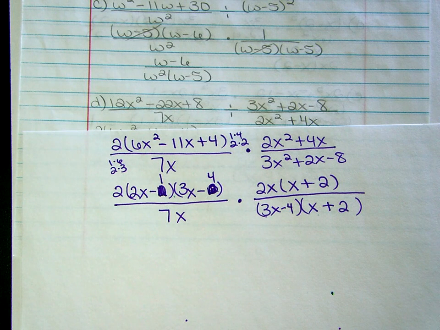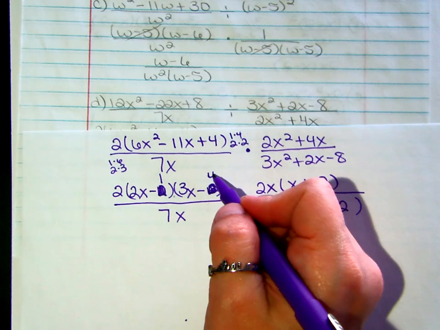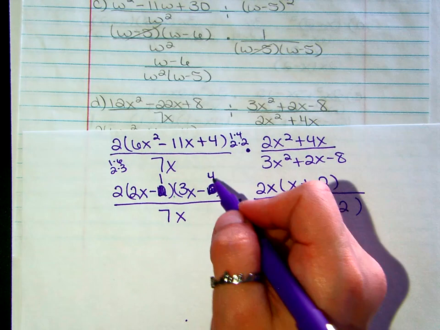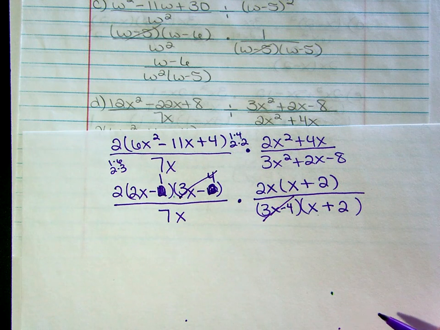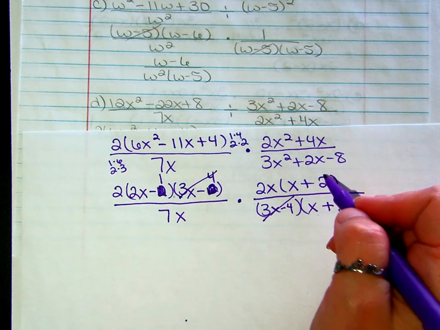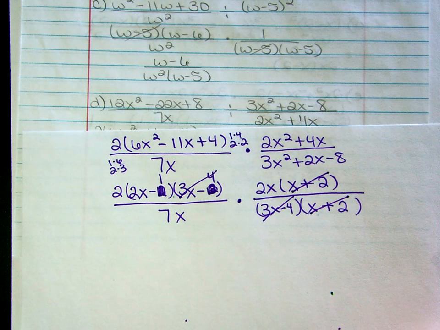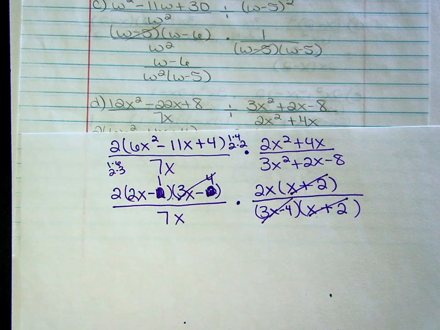And then I can cancel some stuff. I have 3x minus 4 on top and on bottom. I have an x plus 2 and an x plus 2. What else do I have?